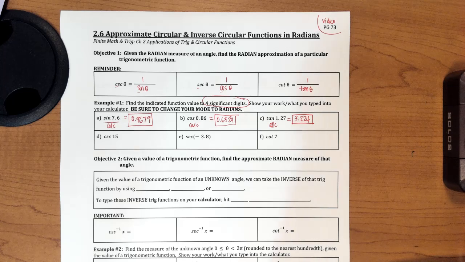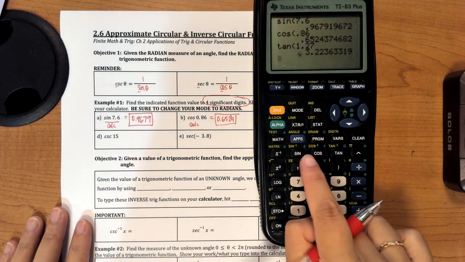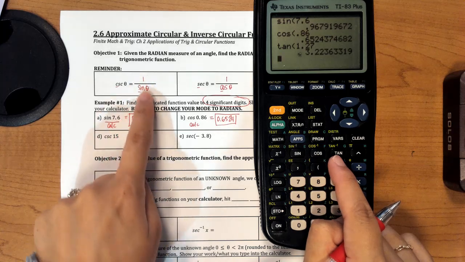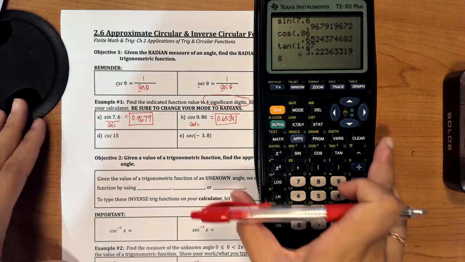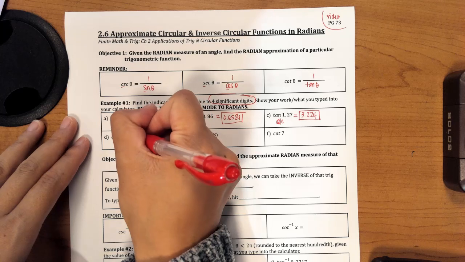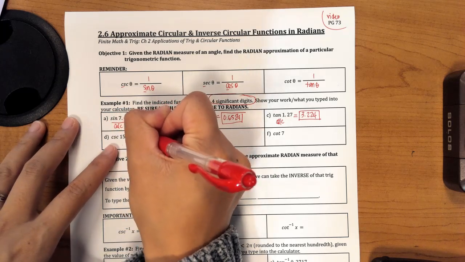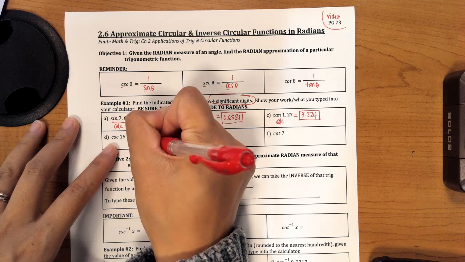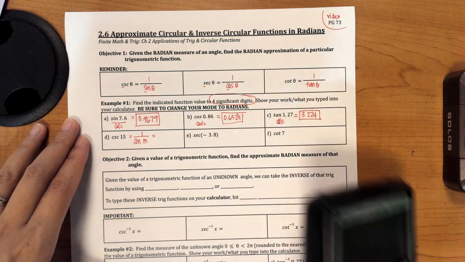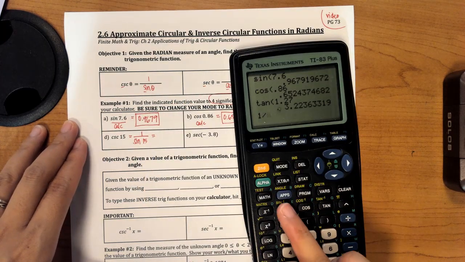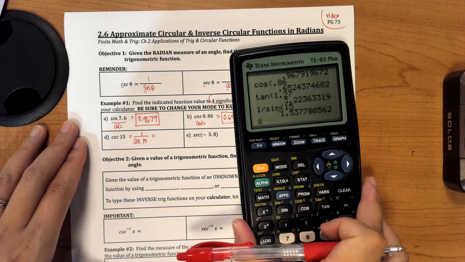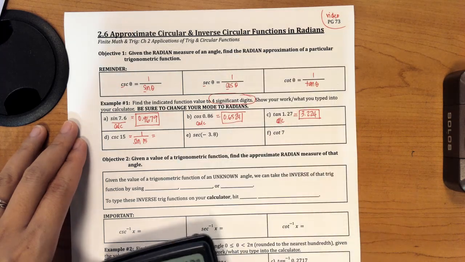So for cosecant 15, notice there is no cosecant button here. There's only sine, cosine, tangent, so that means we have to use this formula of 1 over sine theta. So we'll rewrite this. Cosecant is the reciprocal function of sine, and then we'll do 15. So this is 1 over sine 15. It'll be 1.538.